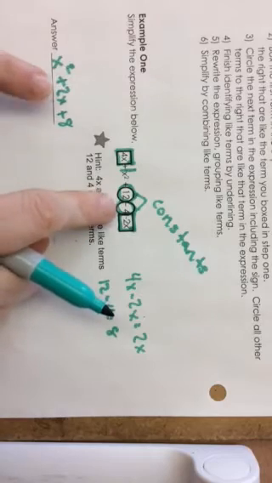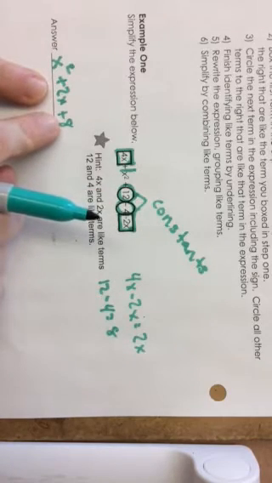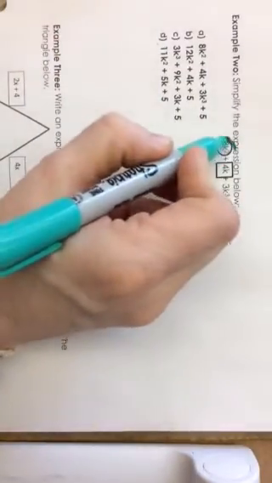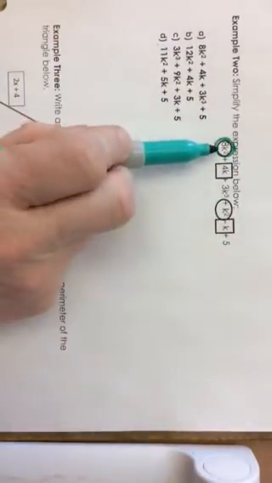So these expressions are both equivalent. This is the simplified version. Example 2 is just more practice on that. I started it for you. First, circle the first term. Do you see any like terms? Same variable raised to the same power?